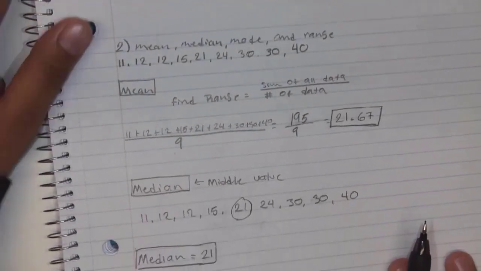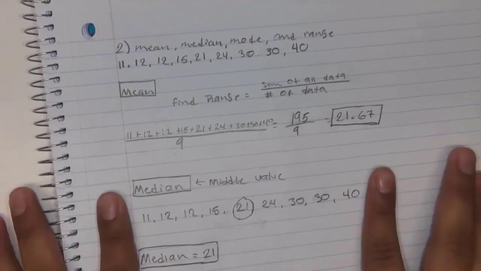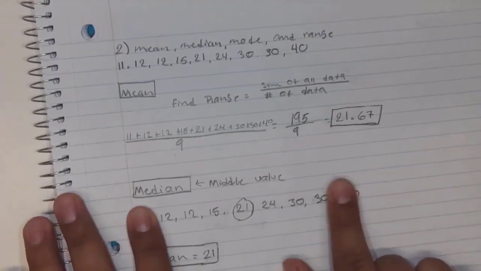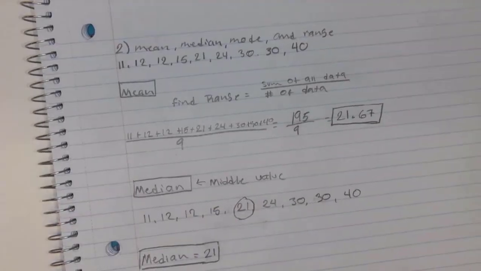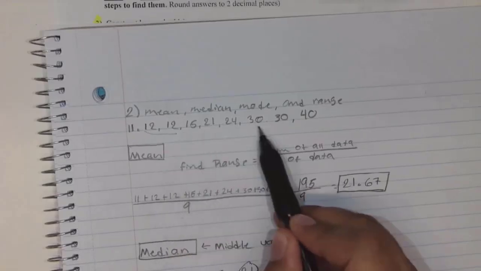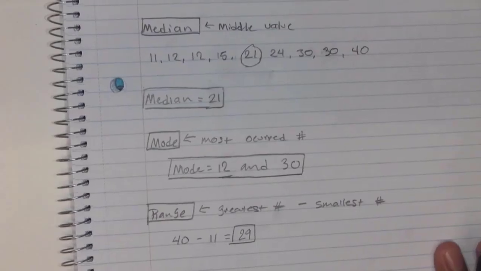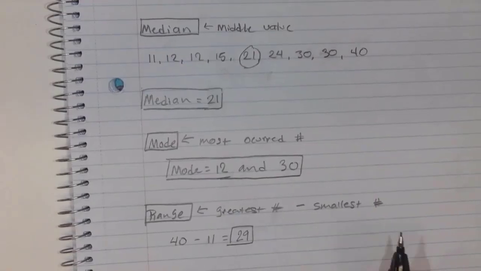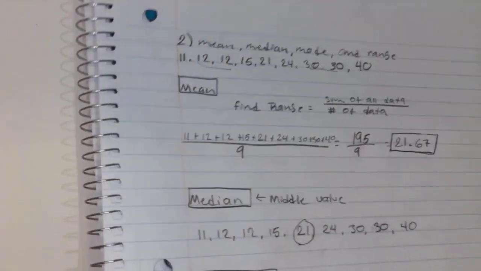The next part we're trying to find will be the median, and that would be just the middle number. For that, we can just use our fingers and do this for every number until we find the one that's in the middle. And that would be 21. The mode is the most occurred number, and for that we can see here that would be 12 and 30. So we can just put both in there. And for range, it's just basically subtracting the smallest number from the greatest number, and that would be 29. It would be 40 minus 11, 29. All right, very good. Thank you.